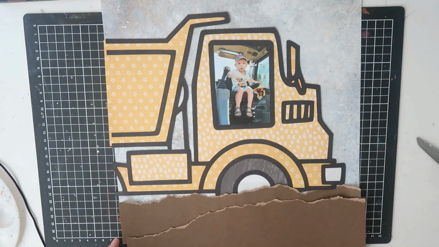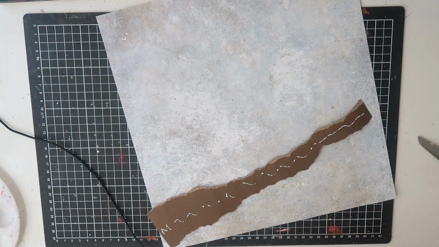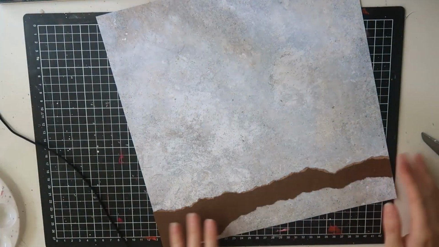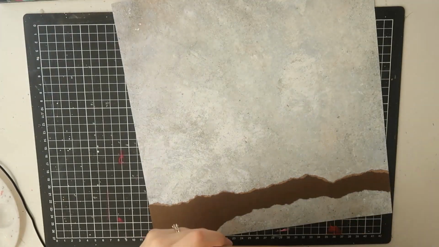So I'm just tearing off a few strips of this. It's just a plain textured cardstock. I do put it texture side up so it looks a little bit more like dirt. I'm putting my glue about a centimetre from the torn edge because I do want to curl that edge and distress it a little bit.